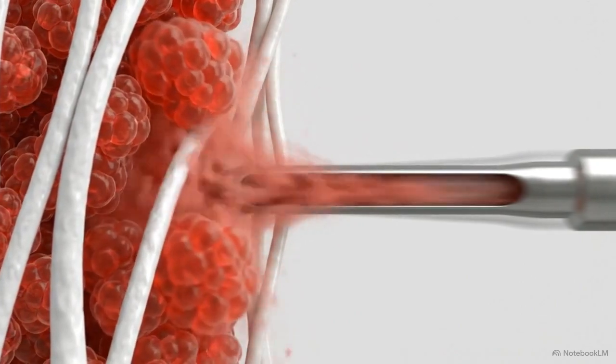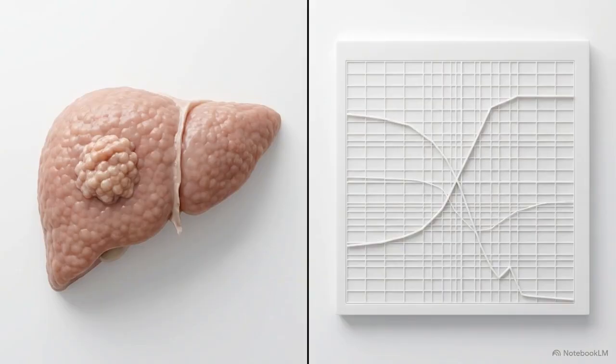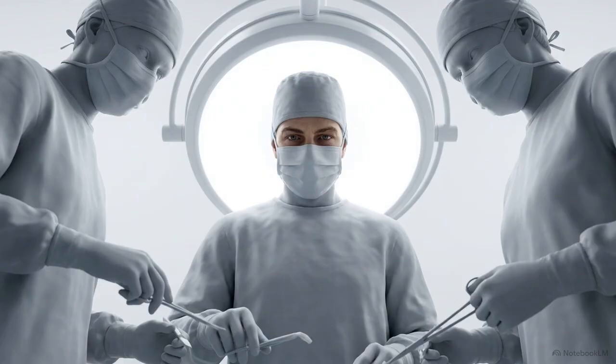Successful hepatic oncology relies on mastering this tripartite calculus: accurately reading the hemodynamic proxy on CT, calculating the patient's functional metabolic reserve, and executing the anatomical extirpation with flawless physiological control.